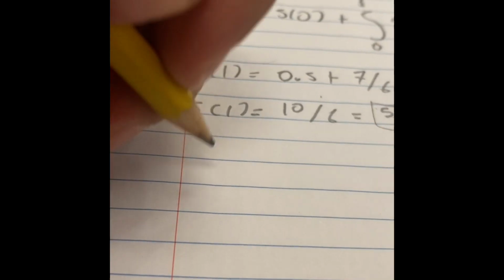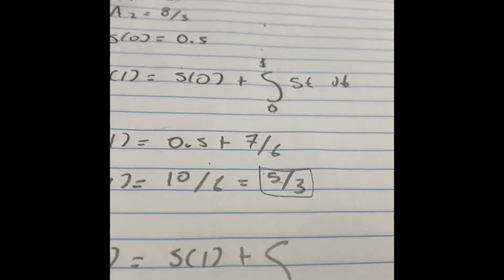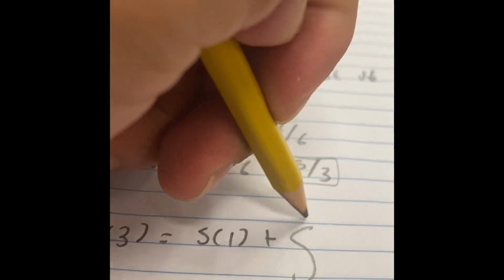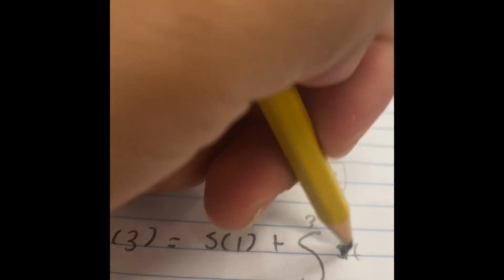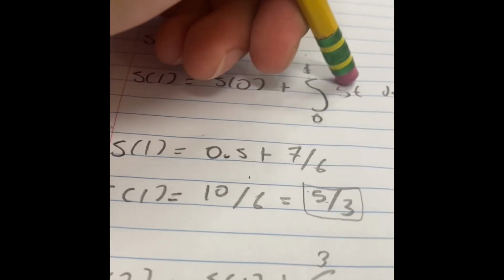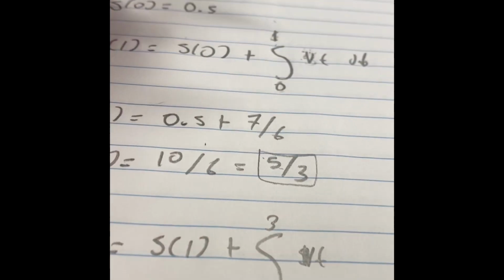To calculate s of 3, we take the value of s of 1 and add the integral from 1 to 3 of v of t dt, which is the graph they're giving us.